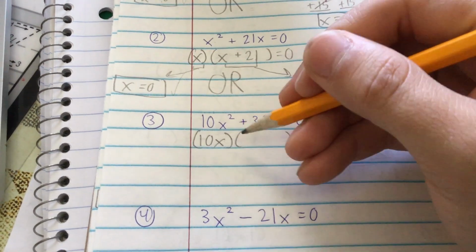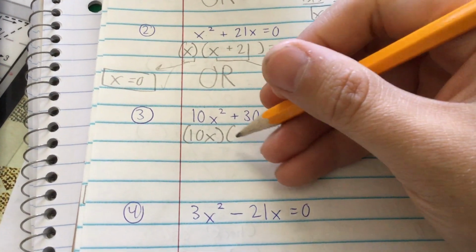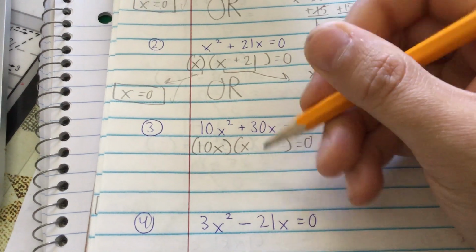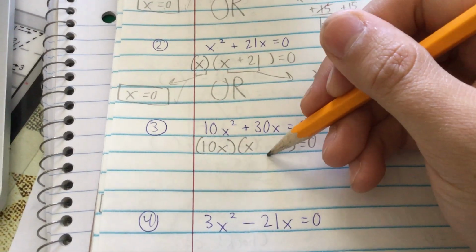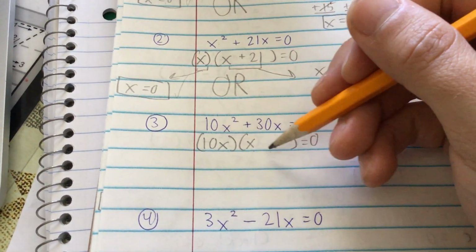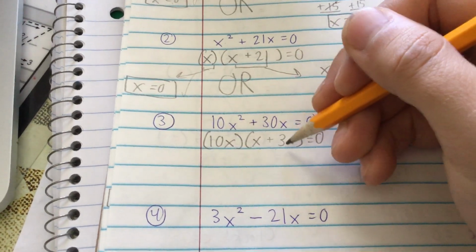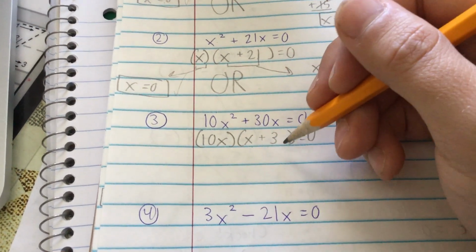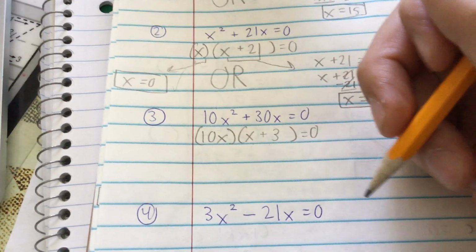So now 10x times what is 10x squared? X. So 10x times x is 10x squared. 10x times what is 30x? Positive 3. 10 times 3 is 30, so 10x times 3 would be 30x. Give a little bit of your effort.